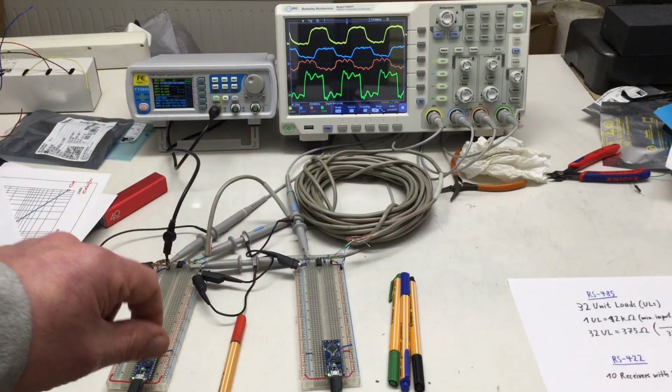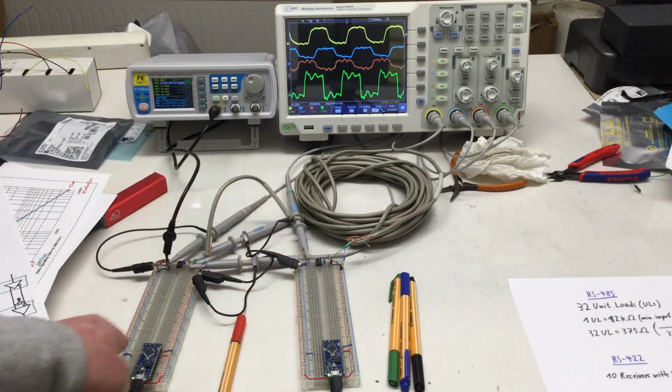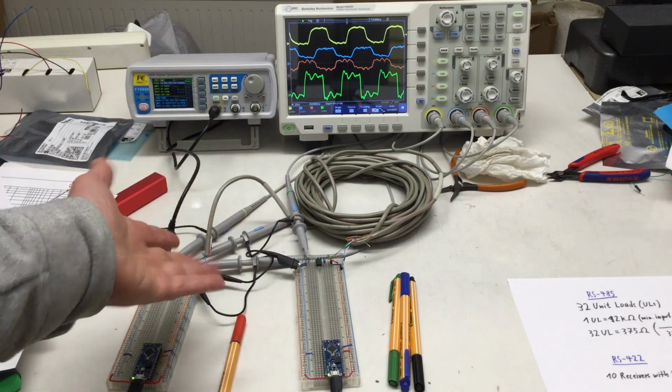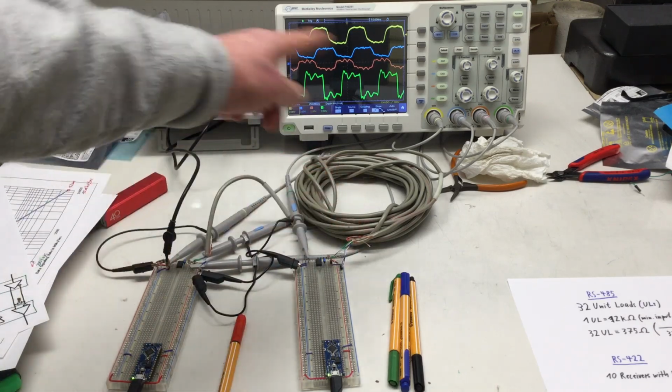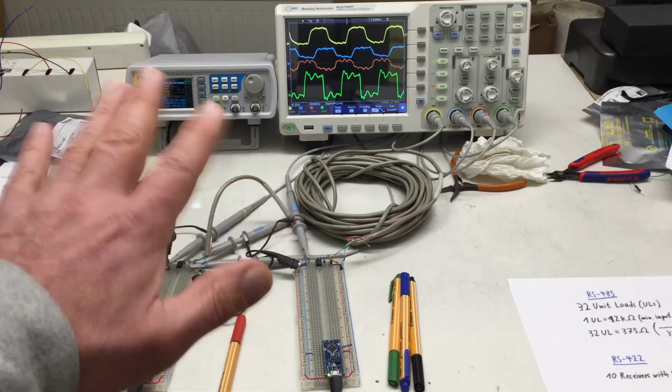That's it for today. In the second The Basics video, we will make these two Arduinos talk to each other via our RS-485 twisted pair transmission line. Till then, bye.